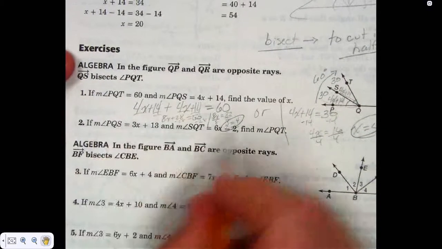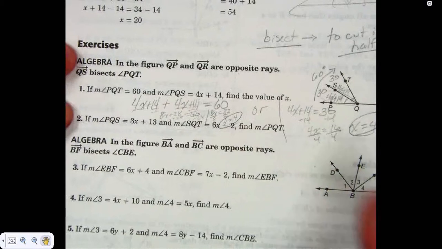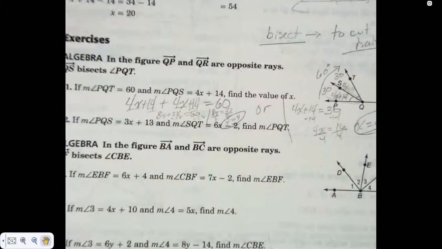Guys, see if you can do this next one on your own. Same thing. On number 2, you're dealing with the same picture. I'm gonna mute this, redraw the picture on another sheet of paper, and I want to see if you guys can figure out with the information given.